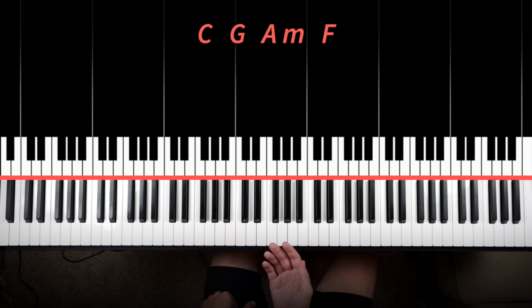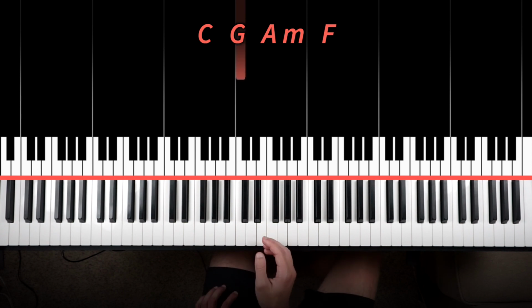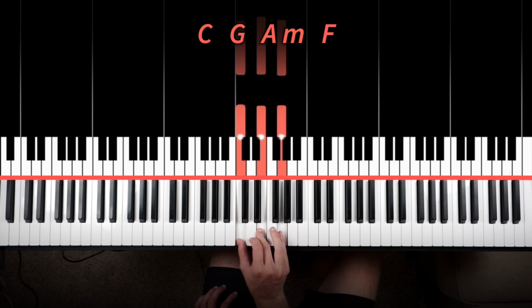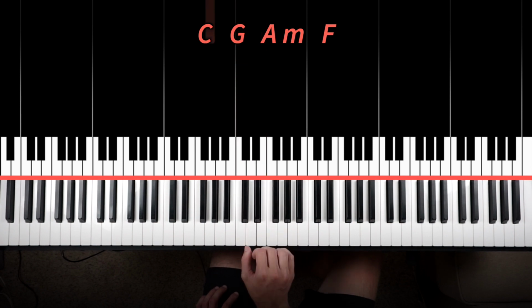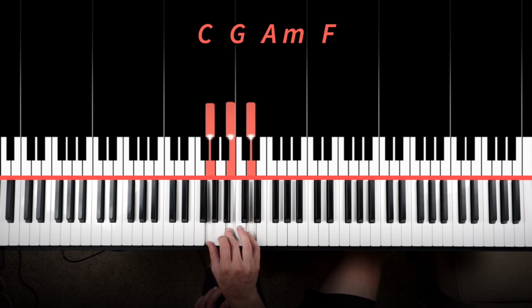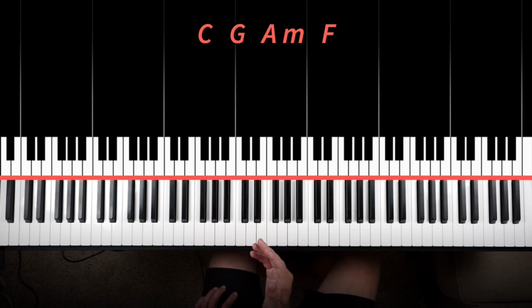These 4 chords are easy because they have the exact same hand shape. If you start on the root note of one of these chords, you can just skip a white key, play the next one, skip another white key, and play the last one. And then that same hand shape can be used for all 4 of these chords.